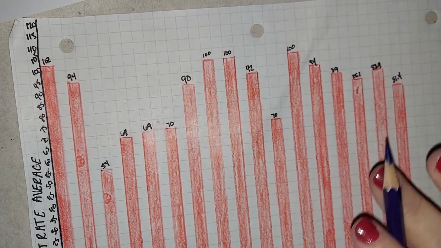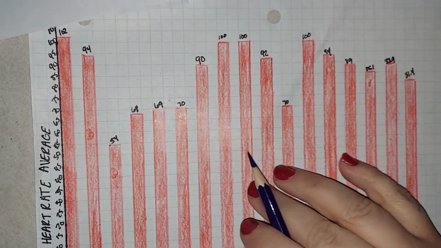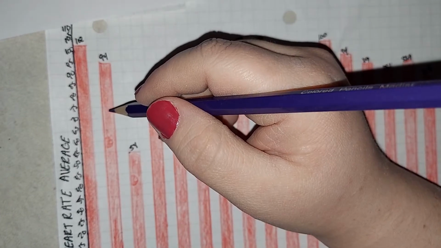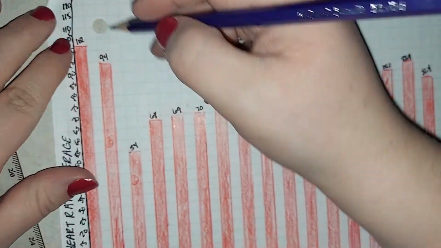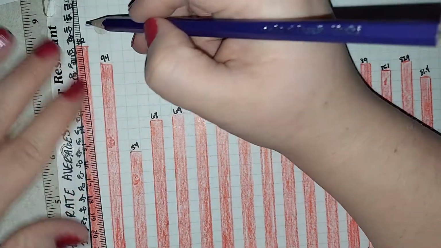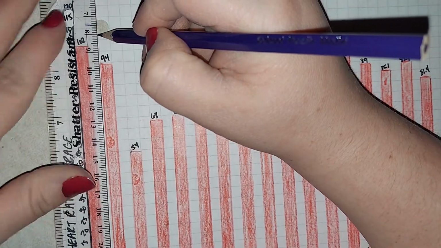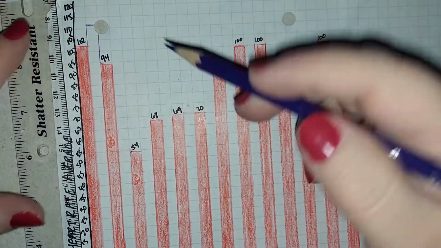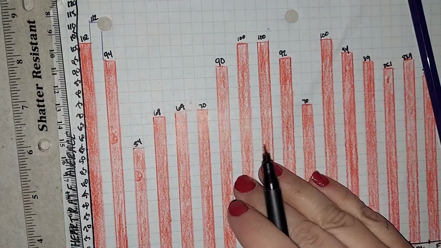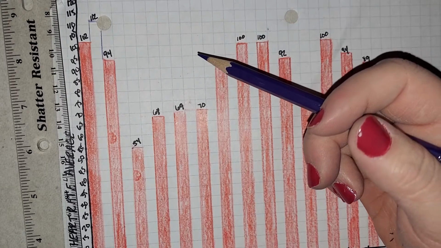Alright, you're going to notice a considerable difference whenever you use a very sharpened pencil in comparison to one that is dull, especially when drawing your lines. So for this first participant, we have 112. This one's going to go up to this notch here. Alright, 112. We're going to put our total up here, 112.